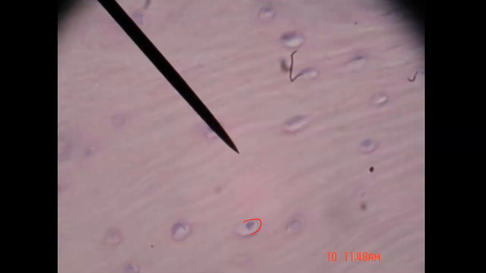Again, you can see the chondrocytes in the lacuna, but then you can see those dark pink lines, and that is a very dense network of collagen fibers. So those are the histological tissues of the skeletal system.